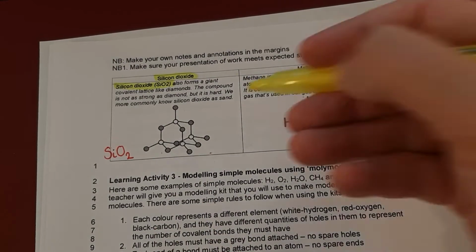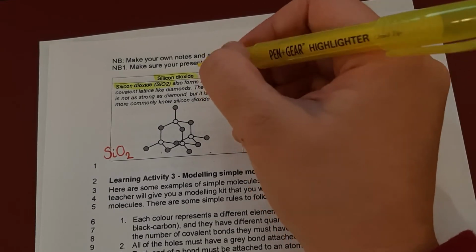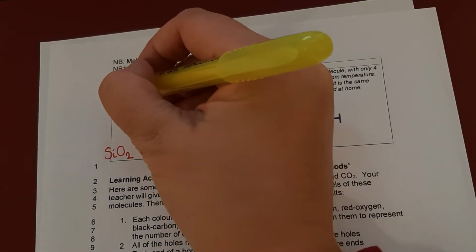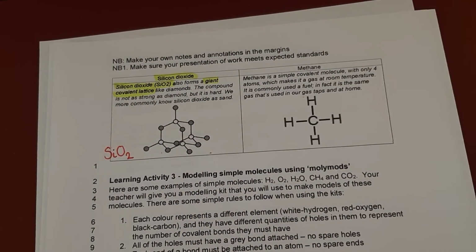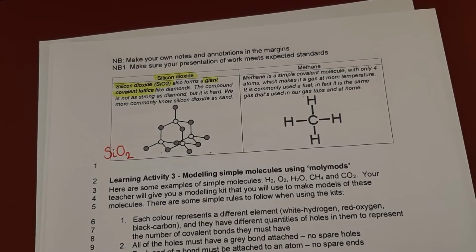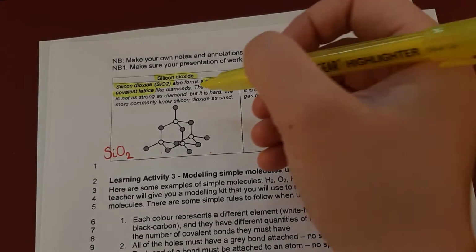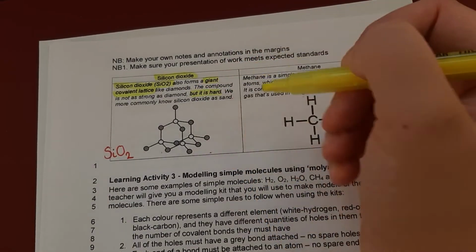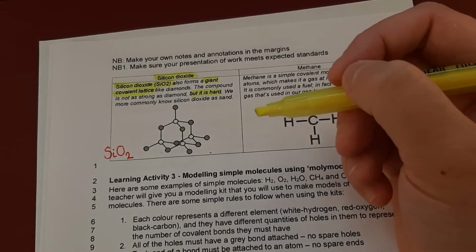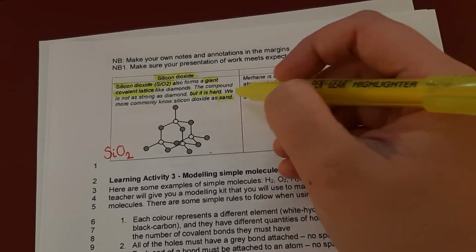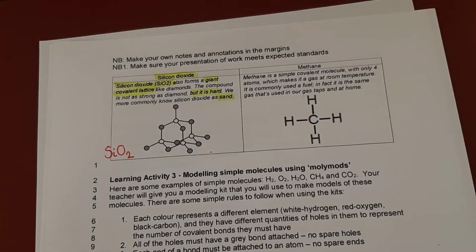It forms that giant covalent lattice, just like diamond. It's not as strong as diamond. The main reason for that is because it's made from slightly different elements. This time it has silicon and oxygen in it rather than just carbon. But it is still very hard. It's also more commonly known as sand or quartz.